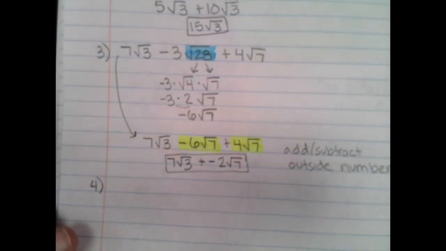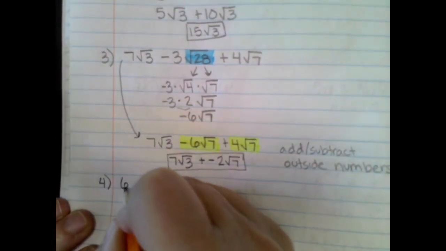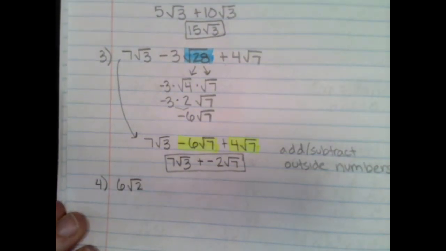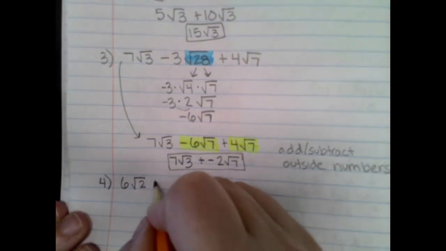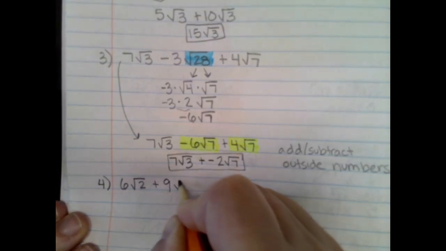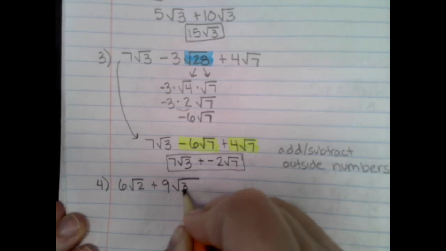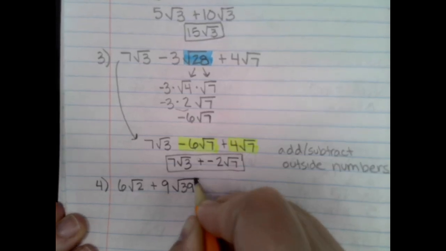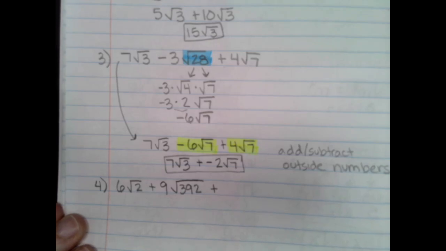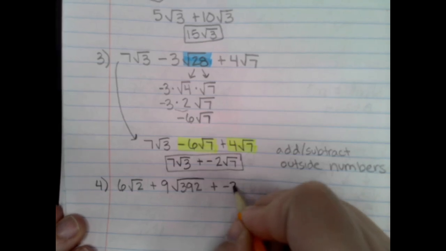All right, number 4, we have 6 square root of 2, plus 9 square root of 392. Oh, cool. Plus negative 2 square root of 32.